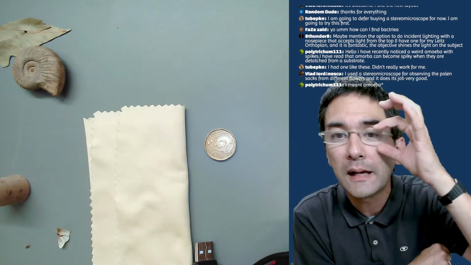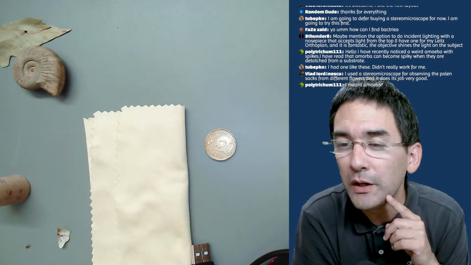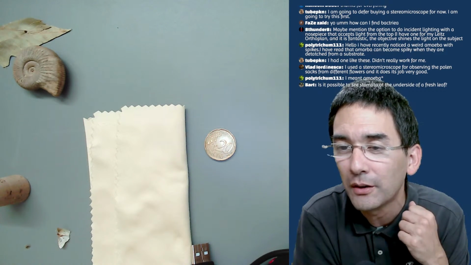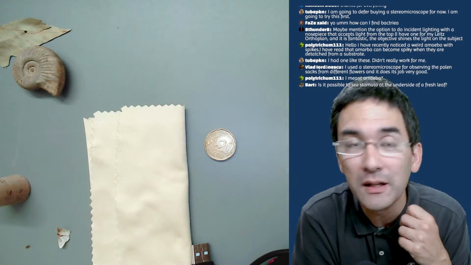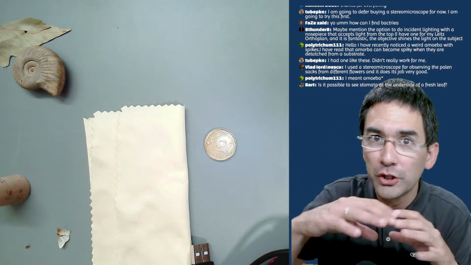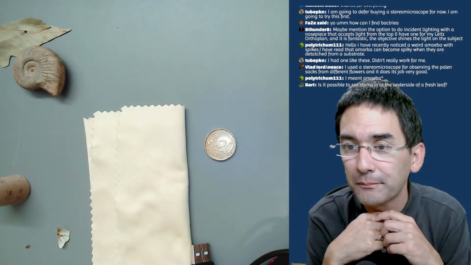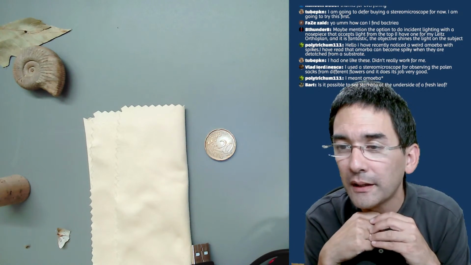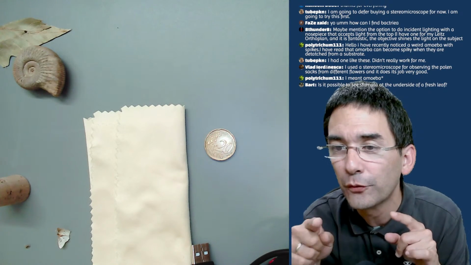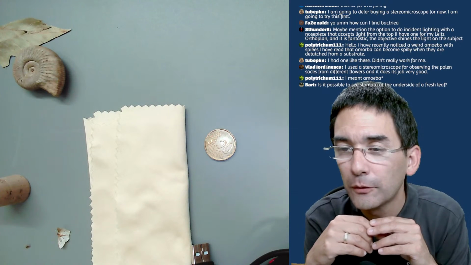I need to put on my glasses here so that I can read the comments. I have recently noticed a weird amoeba with spikes. I have read that amoeba can become spiky when they are detached from a substrate. There are so many amoeba out there. Yes, there are some amoeba which have shells, called testate amoeba, where there are spikes. I had one like these. It didn't really work for me. Now, I don't know which question this refers to. Probably the one with the light coming from the top.